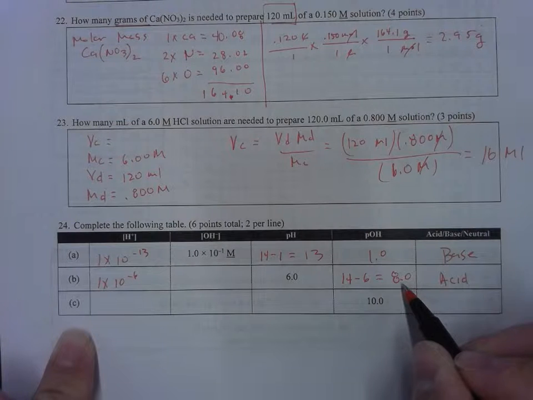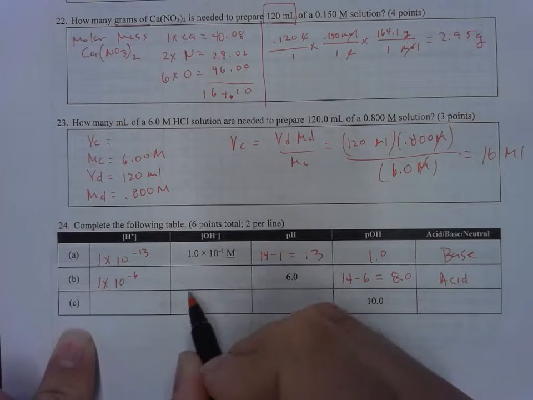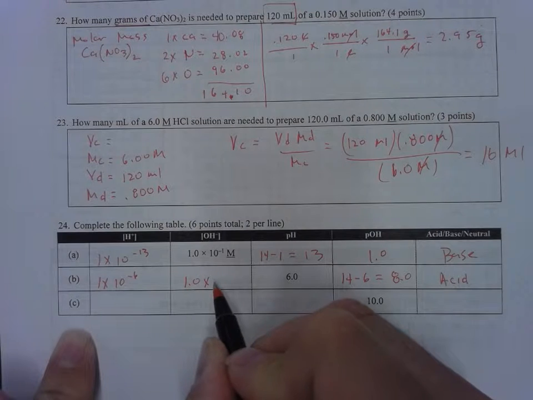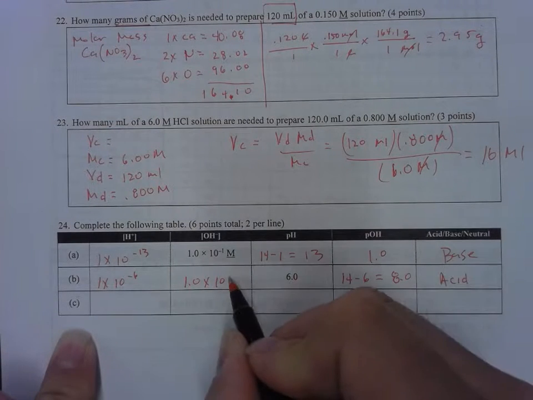We know our concentration, or we know our pOH is 8, so the concentration is 1.0 times 10 to the negative 8.